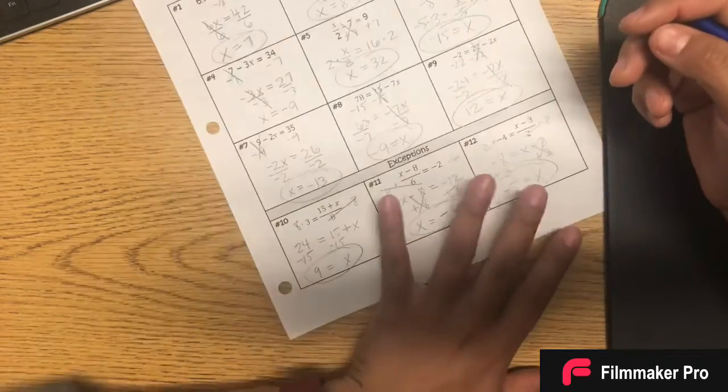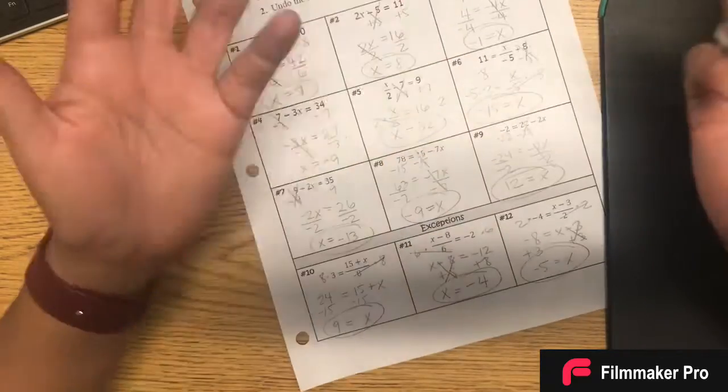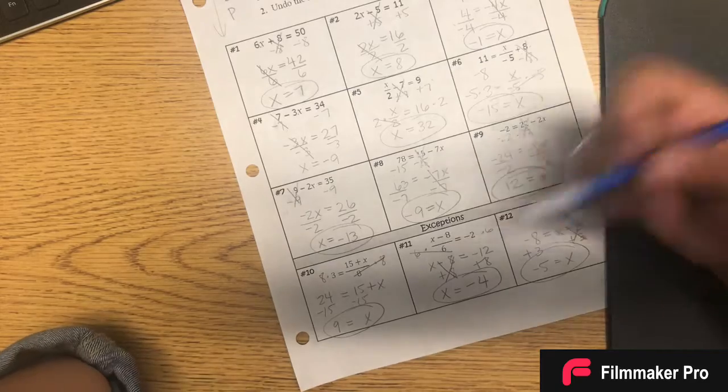So these are just the 3 exceptions to the SADMAP rule. But other than those, you follow SADMAP.